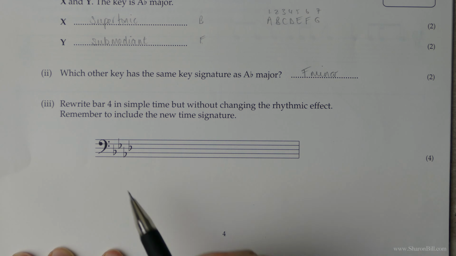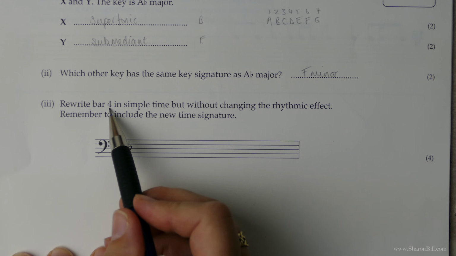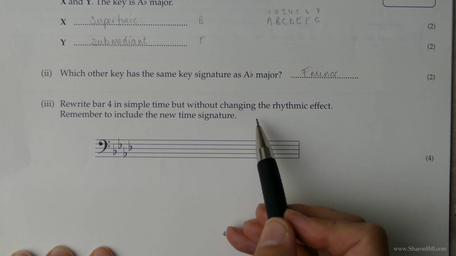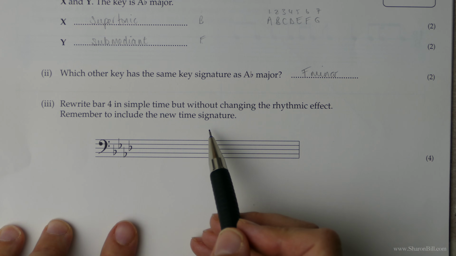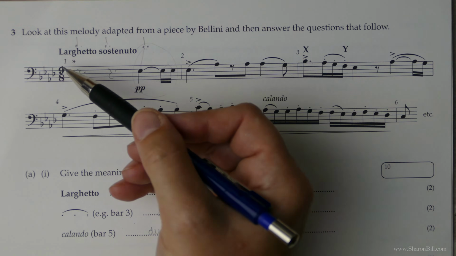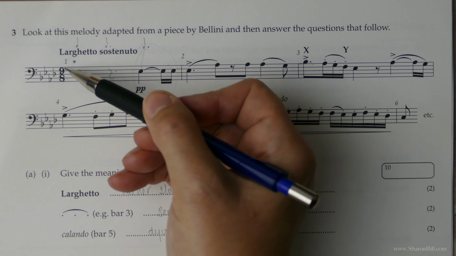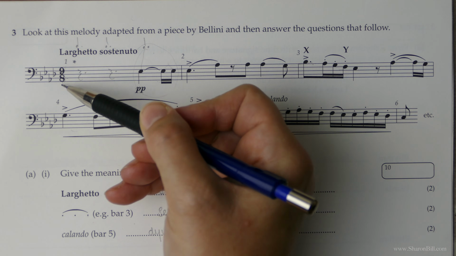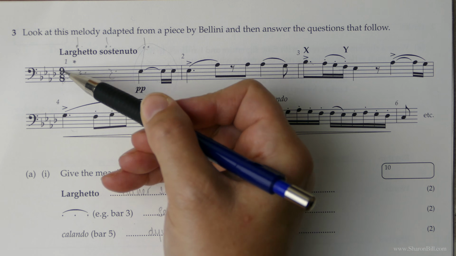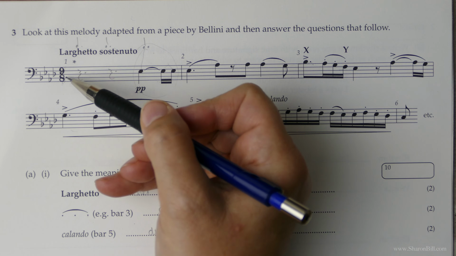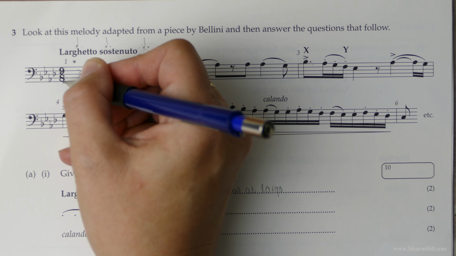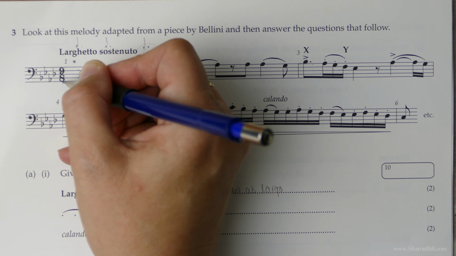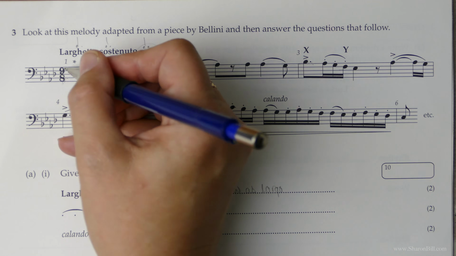Now the next question asks us to rewrite bar 4 in simple time, but without changing the rhythmic effect. We need to also include the new time signature. So at the moment we're in 9/8. Now it doesn't work to keep 9 and go 9/4 particularly, because that's not the time signature we required. We need to go from compound time to simple time.